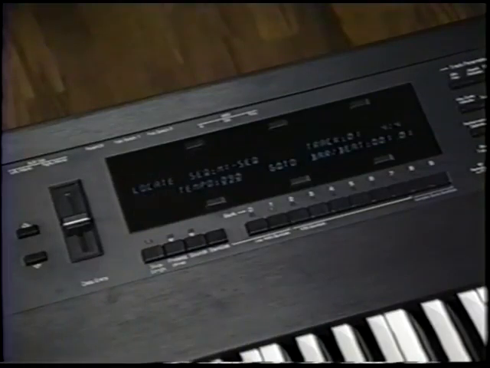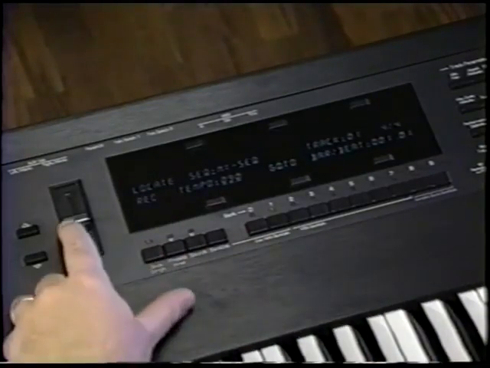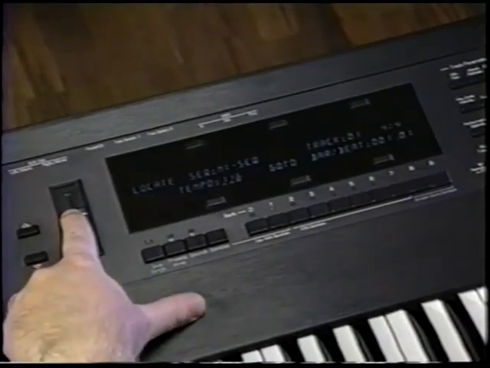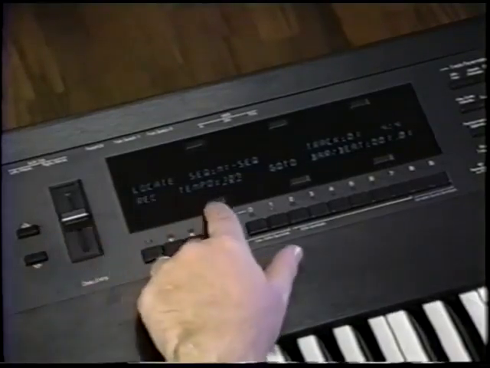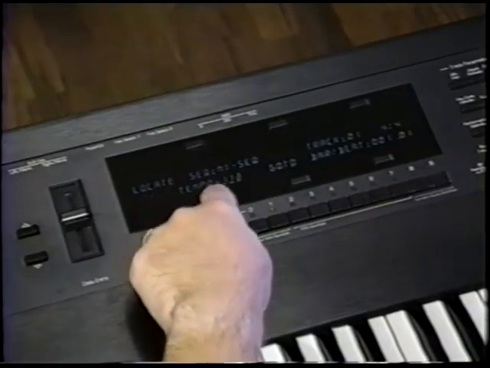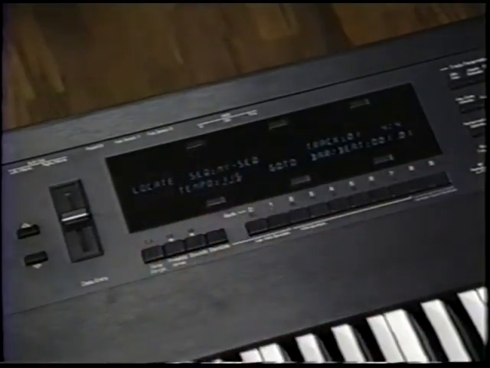While the metronome continues to click, you can use the Data Entry slider or the up-down arrow buttons to increase or decrease the sequence tempo, or tap the Tempo button on the display. Please note, there are a couple of things to be aware of when recording the first track of a sequence. First, recording will not actually begin until you play a note. Second, the length of the first track you record will determine the length of the sequence.